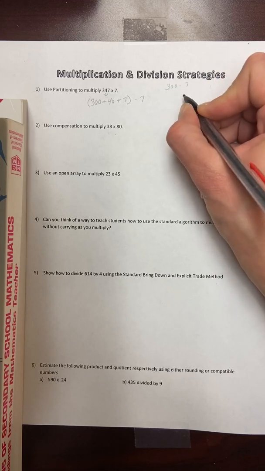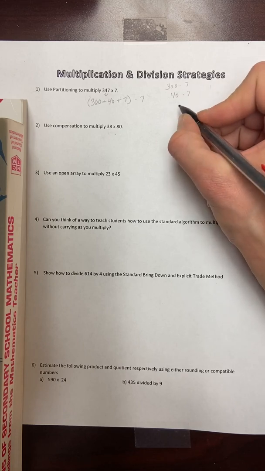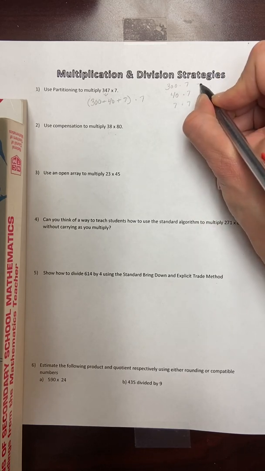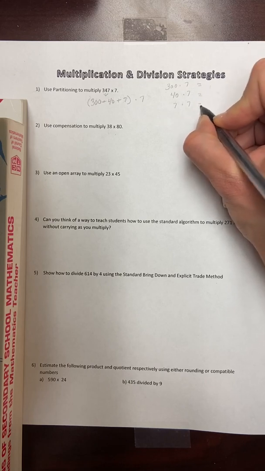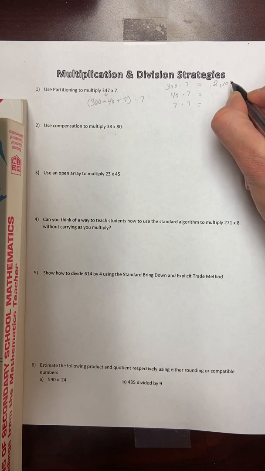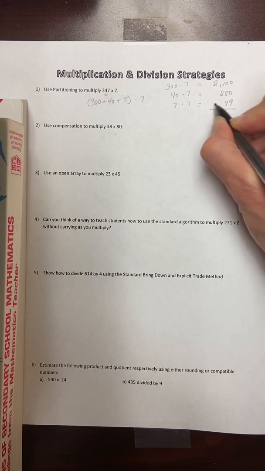And we tend to write this vertically just to get students in the habit of stacking because that's what we do with the standard algorithm. So even in our presentation, we're starting to scaffold. So we get 2,100 when we multiply 300 times 7. We get 280 when we multiply 40 times 7. And we get 49 when we multiply 7 by 7.